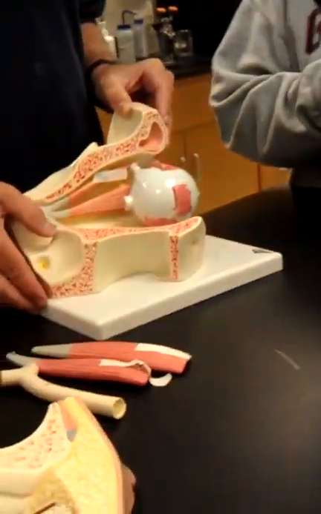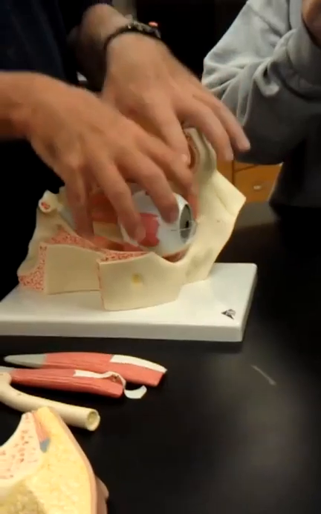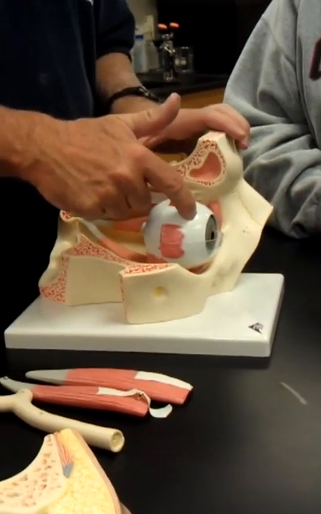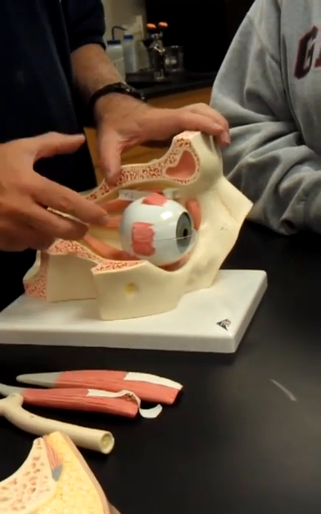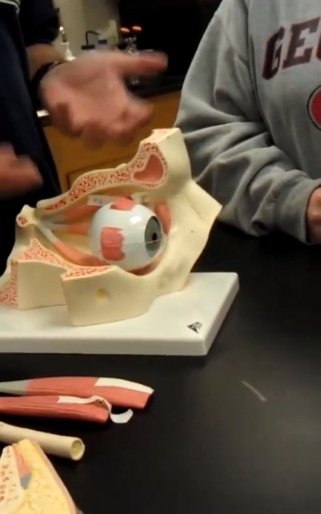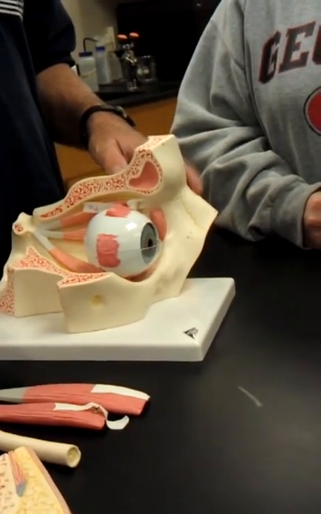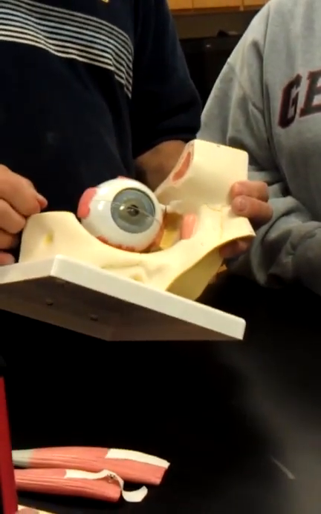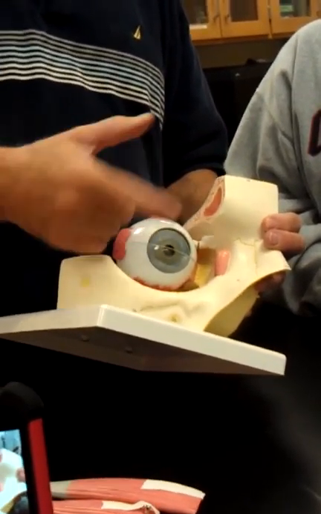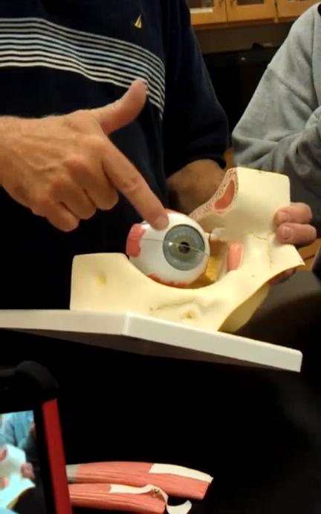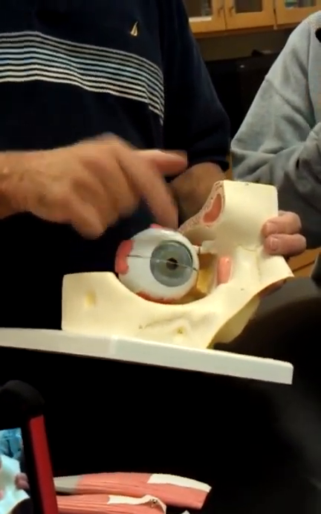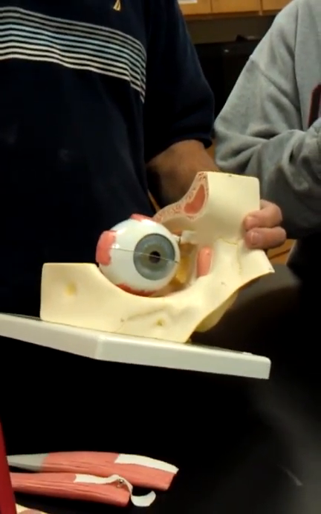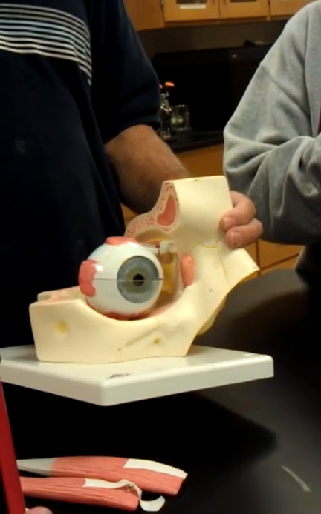Okay, so what I want to do here is take a look at the structures of the eye itself. And the sclera and the cornea form the outermost layer or tunic called the fibrous tunic. And the fluid-filled space behind the cornea, but in front of the lens, which would be on the other side of the pupil, would be the anterior segment that's filled with aqueous humor made by capillaries in the ciliary processes of the ciliary bodies.